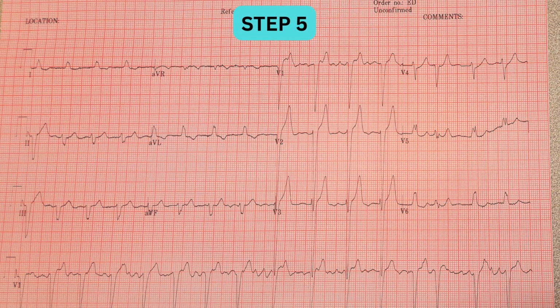Step 5. Check for discordant ST-T changes. In left bundle branch block, the ST segments and the T waves are usually opposite, discordant, to the main QRS deflection. For example, with a deep S wave, we see ST elevation and T wave inversion. If there is a tall R wave, there are ST depression and T wave inversion. This is important when evaluating for ischemia. Use Sgarbossa criteria, where there is concordant ST segment elevation of 1 millimeter or more, for diagnosing myocardial infarction in the presence of left bundle branch block.